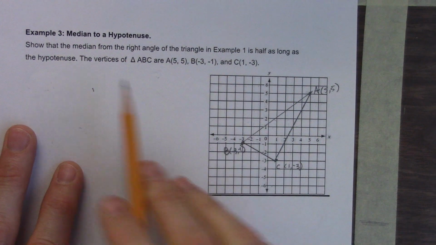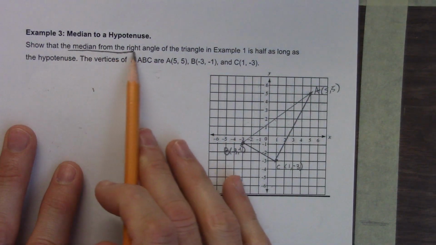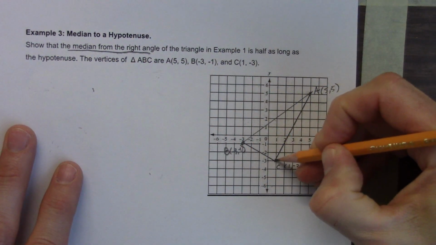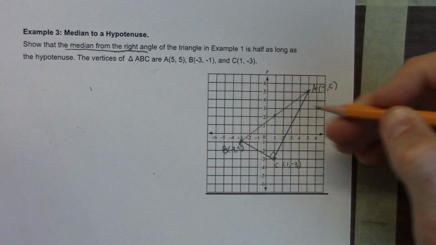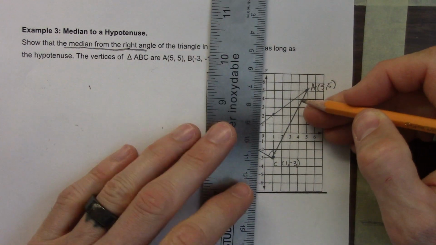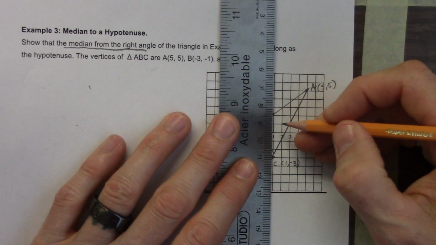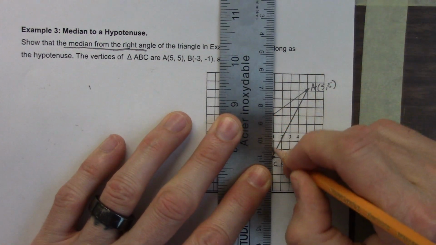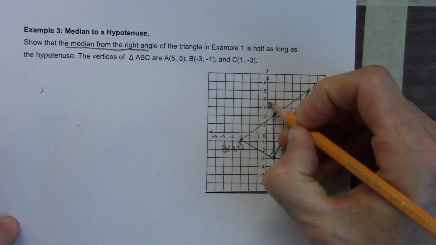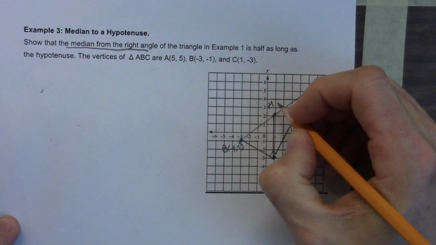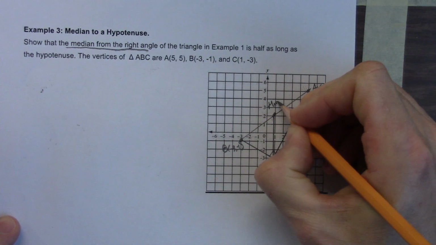So in this case, it tells us the median from the right angle. So we know it's from C, because we know this was our right angle. So we want to go from here to here. Ish. I'm eyeballing that. This is the median. We call it M for the middle or midpoint of AB.